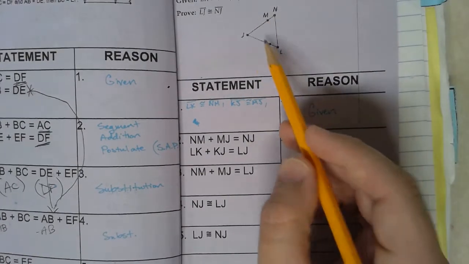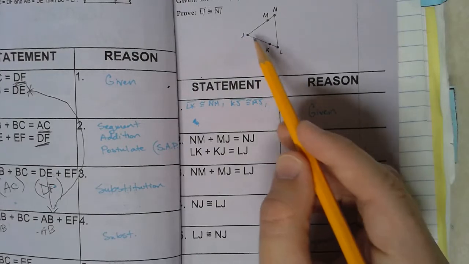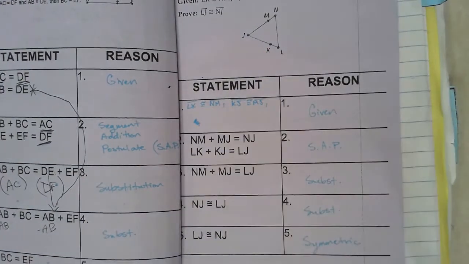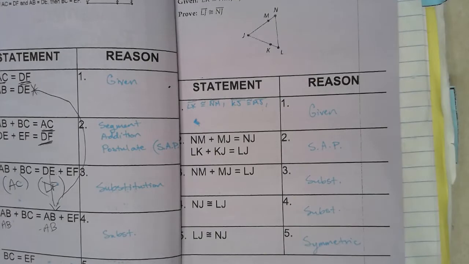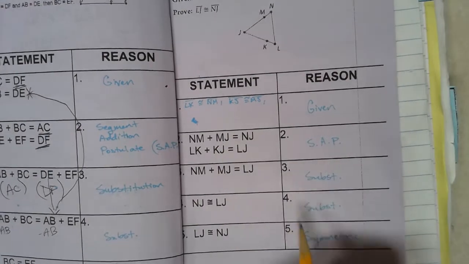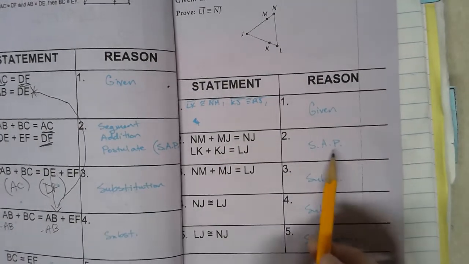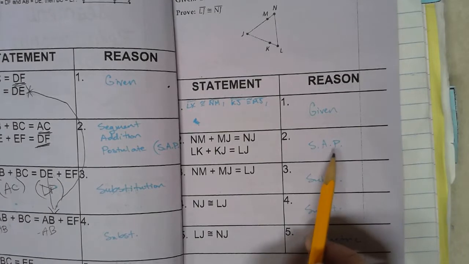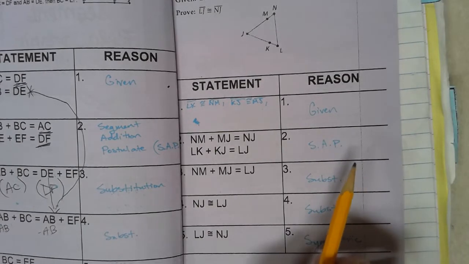And then LK plus KJ is equal to LJ. Okay, so both of these are examples of the segment addition postulate. If we have a great big long segment and we cut it into two pieces, then the length of those two pieces added together will equal the length of my whole. So the reason I have this segment right here is because of the segment addition postulate, and I just abbreviated it to SAP. Okay, so let's keep going.